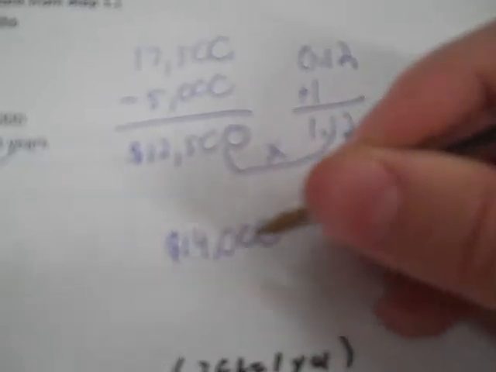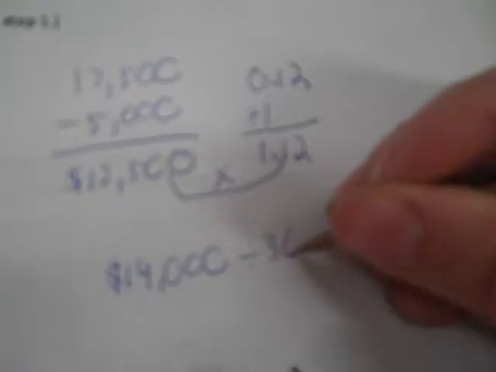Now I don't want to pay it all at once. I want to divide it into monthly payments. So I got to figure out how many months are in 3 years. So times 12. And 3 times 12 is 36. Okay, so I'm going to divide by 36 months. So 14,000 divided by 36 is $389.